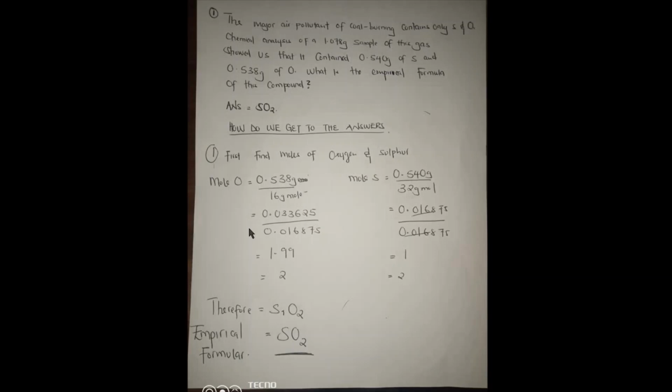Between the moles of oxygen and the moles of sulfur, the moles of sulfur are less. So we divide both by the moles of sulfur. Sulfur gives 1. Dividing 0.033625 by 0.01685 gives 1.99, which rounds off to 2. So the empirical formula is S1O2. You write it like this, sulfur dioxide. So question 1 was really easy.